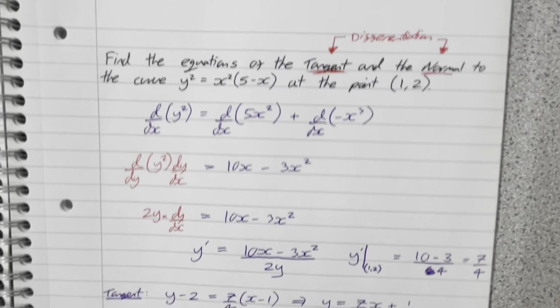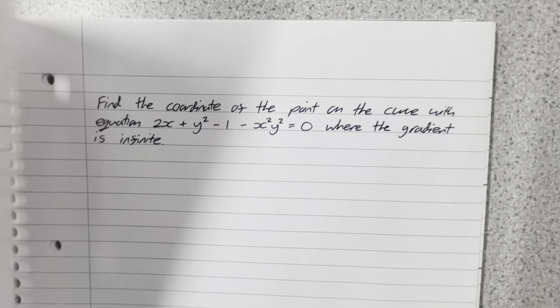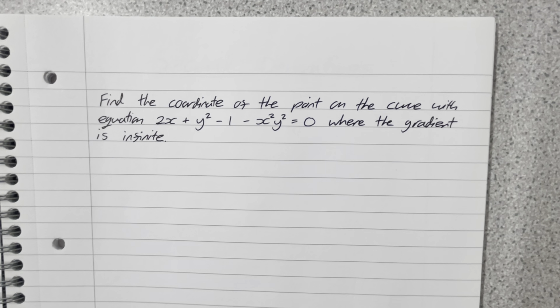And one final example then. Find the coordinates of the point on the curve where the gradient is infinite.